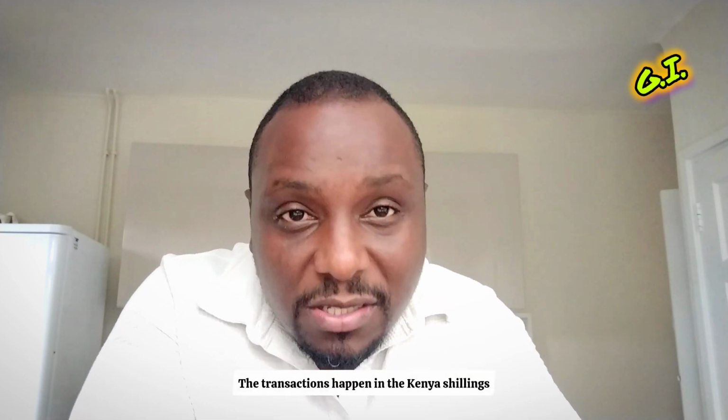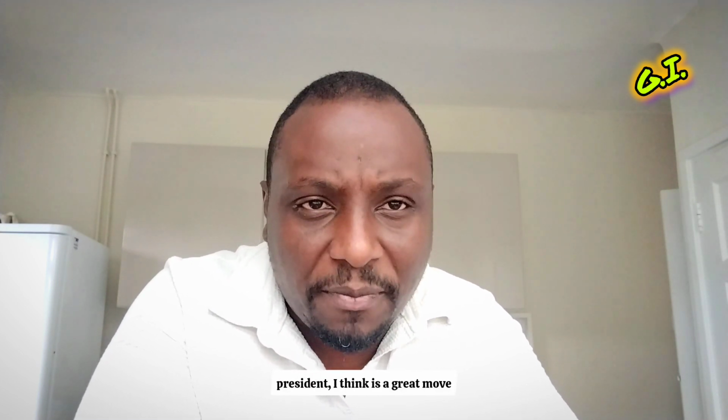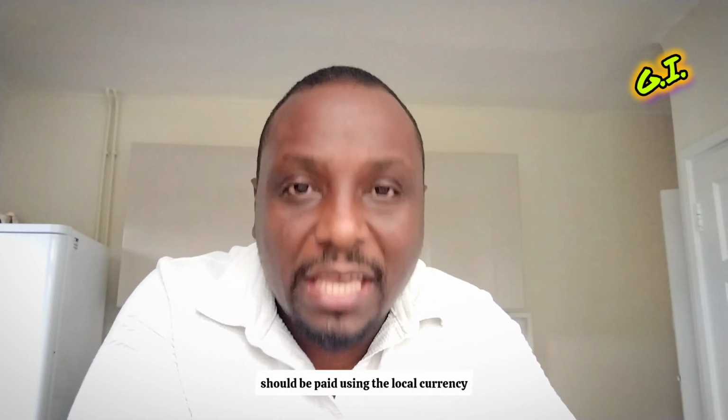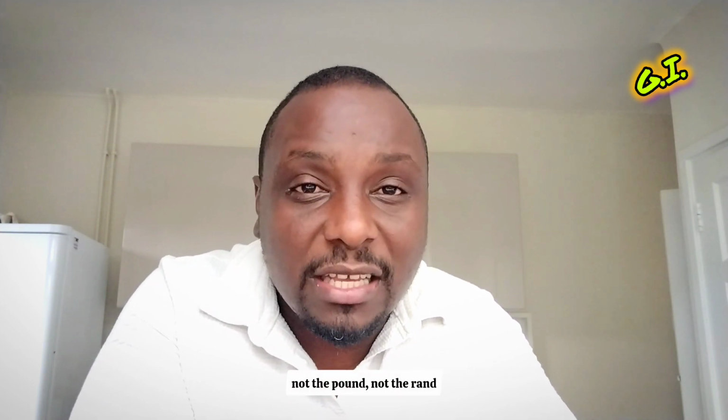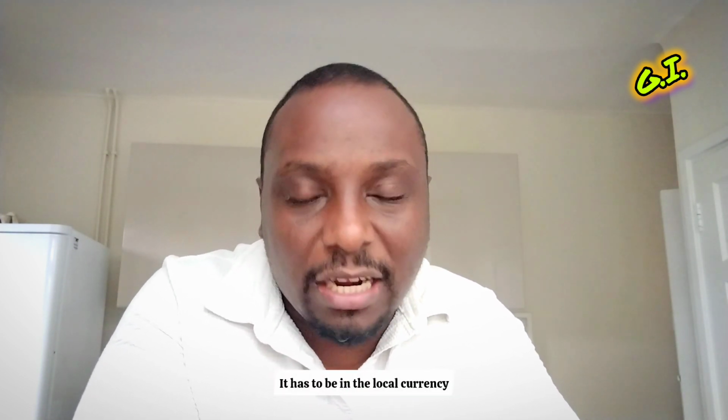The mall is situated in Kenya. The transactions happen in Kenya shillings, but you want me to pay in dollars. It was a loss to us. So this move by the Tanzanian president, I think, is a great move. If a business is operating in the jurisdiction of Kenya, for example, or any country, every expense should be paid using the local currency. Not the dollar, not the pound, not the rand, not any rupees or whatever. It has to be in the local currency.